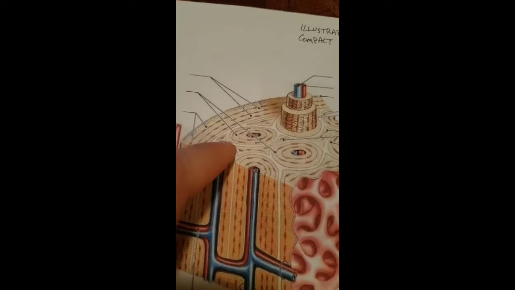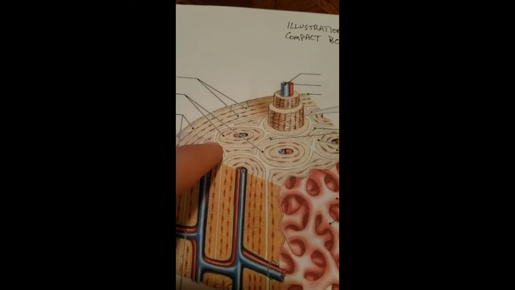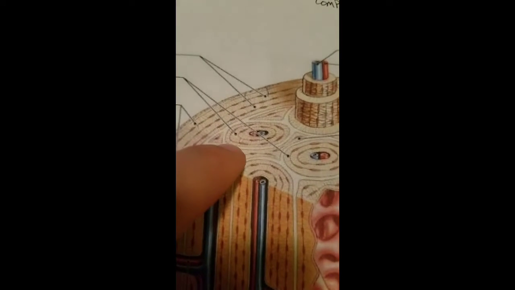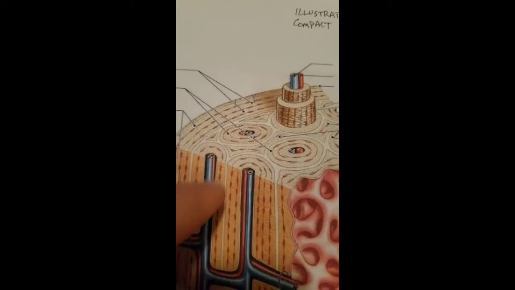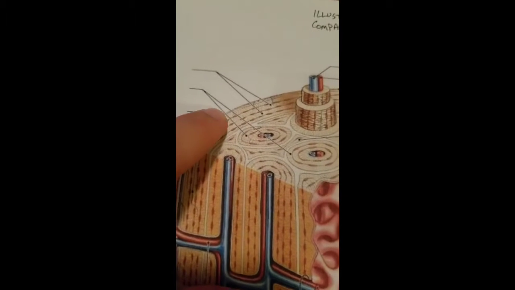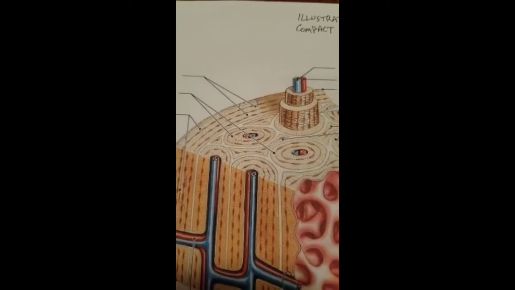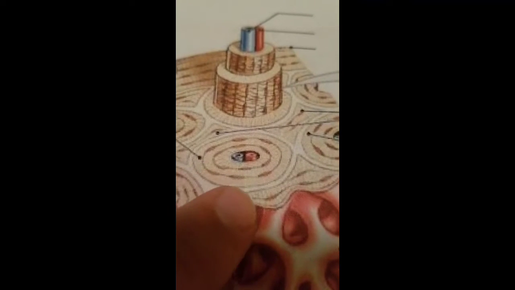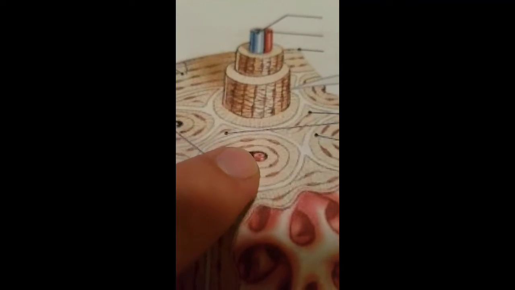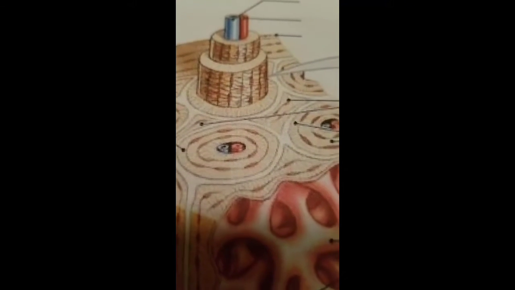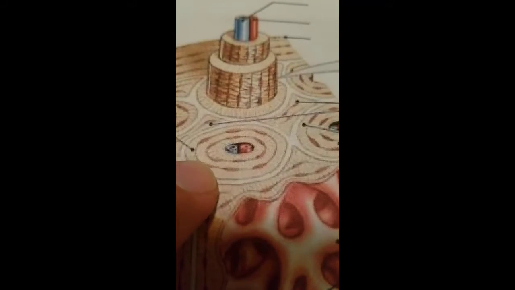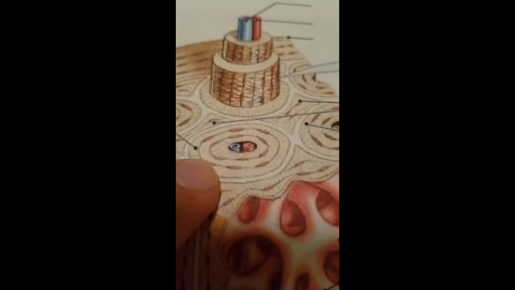Within this, you have your concentric lamella, which are the darker lines running around here. And then this outer layer on top would be your circumferential lamella. The osteocytes are located within the osteons, these circular units, and within those on the outside of it, you'll have your canaliculi.